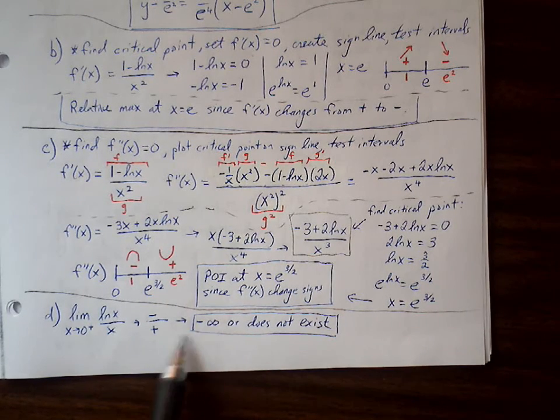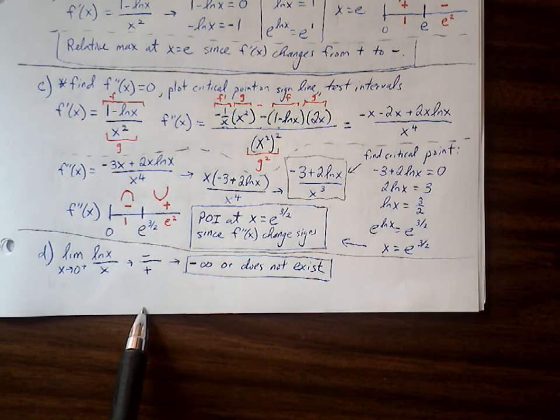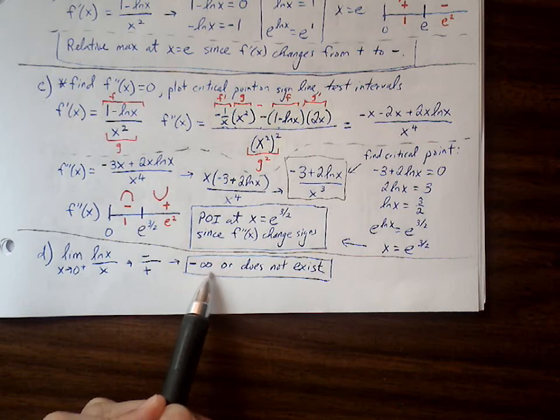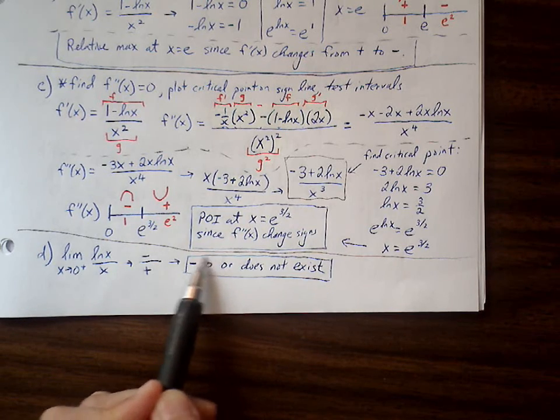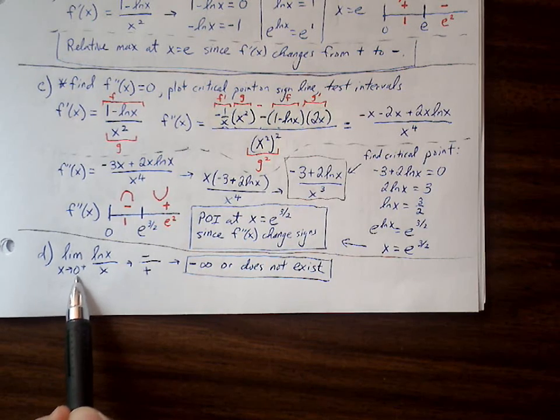The behavior in terms of this portion of the graph, it's moving its way down to negative infinity. So technically the limit doesn't exist, but we can say negative infinity as the direction of the arrow moving toward 0 as it approaches 0.